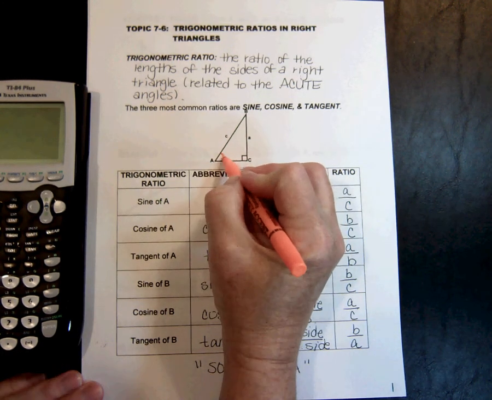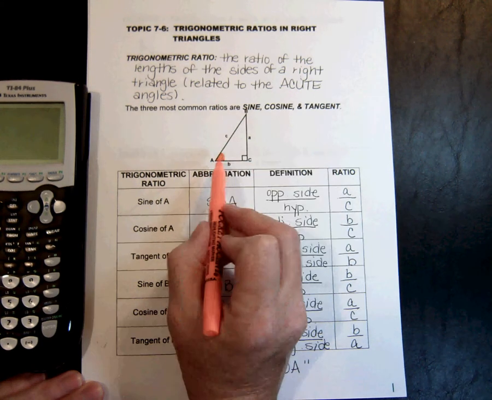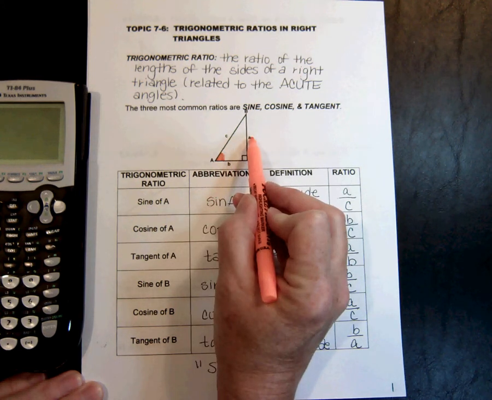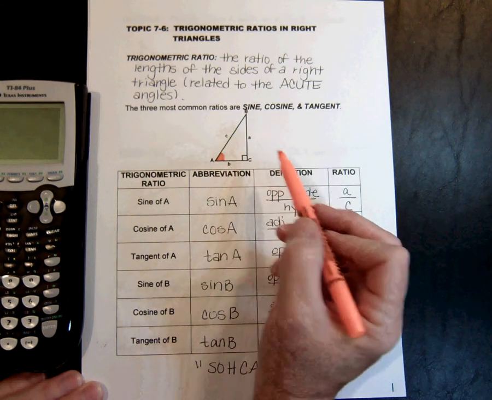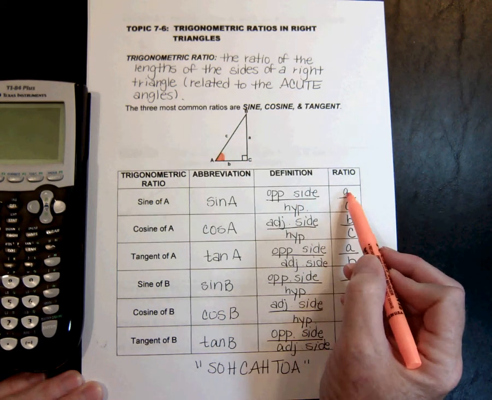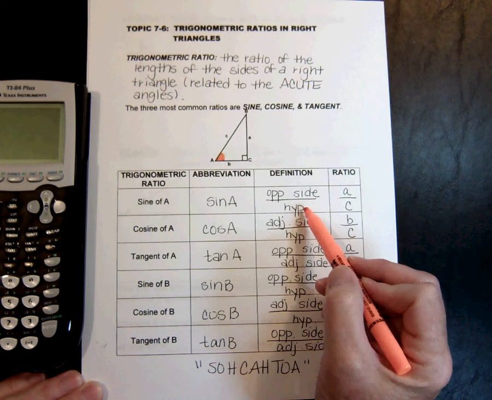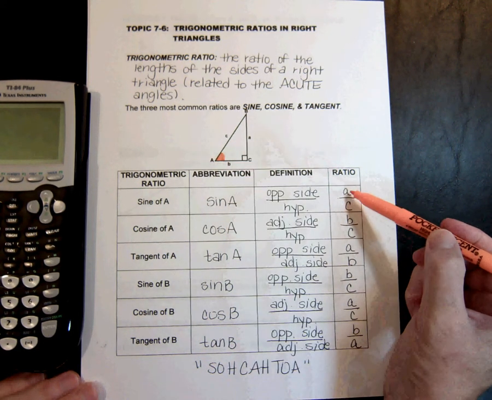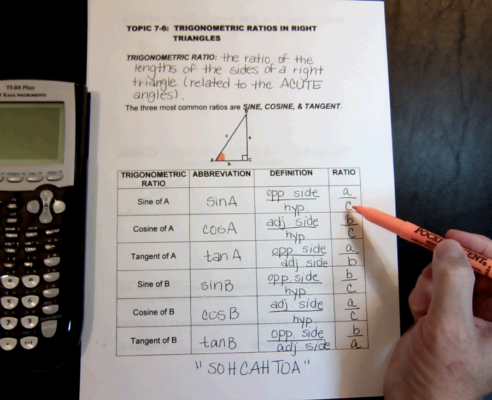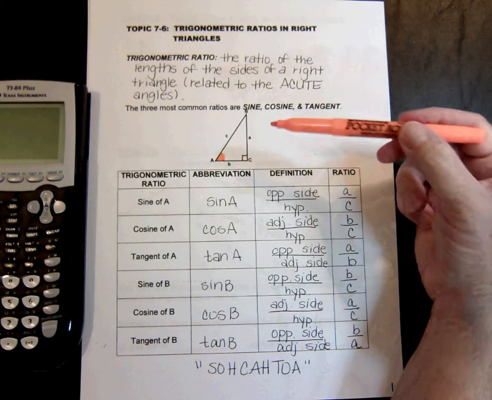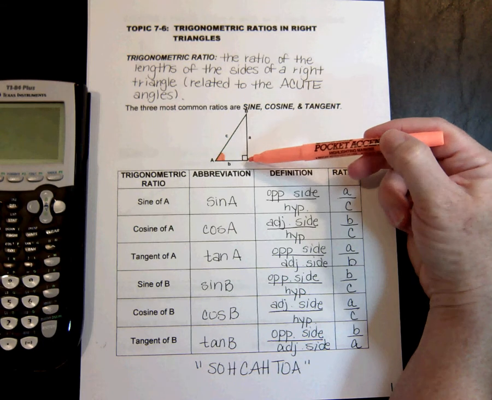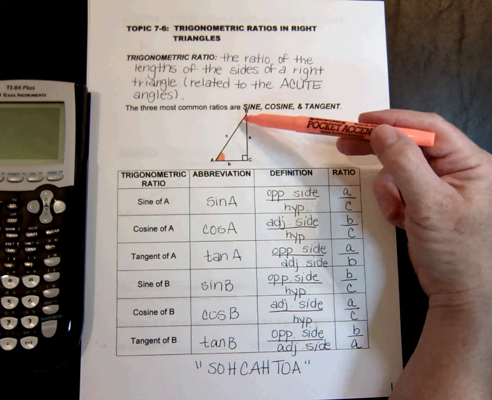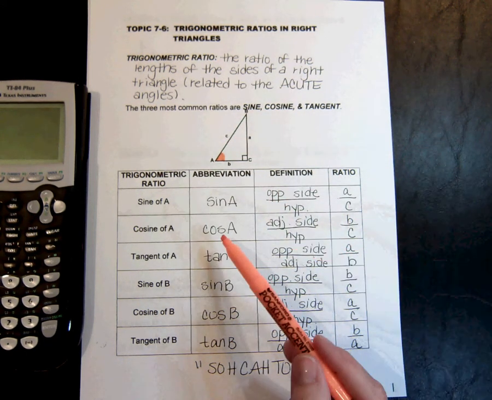This angle measurement A opens up across from this leg A. So for the sine, you're going to take the opposite side, which is A, over the hypotenuse, which is always across from our right angle, which is C. So that's how they got the A over the C. It's the side length of this side divided by the hypotenuse. And we'll get into how to memorize this later.